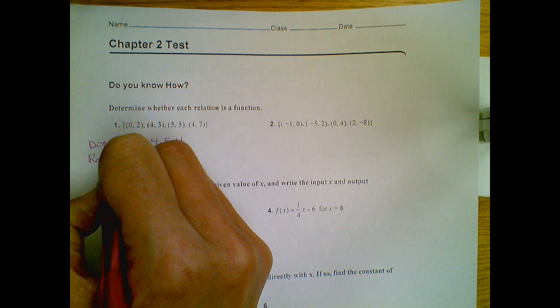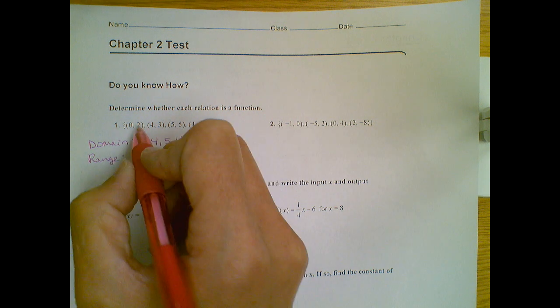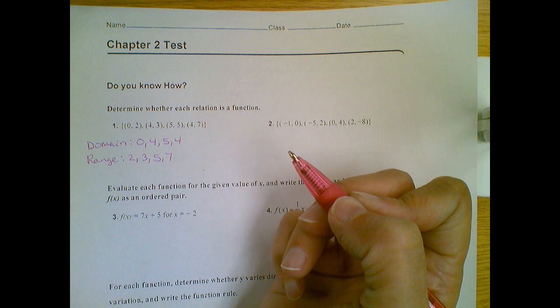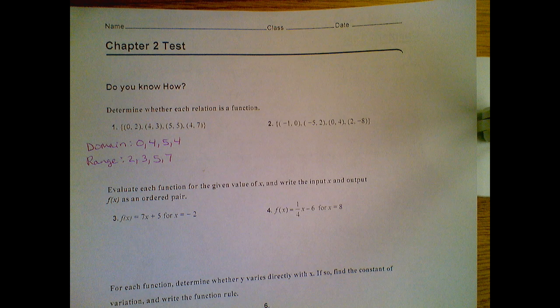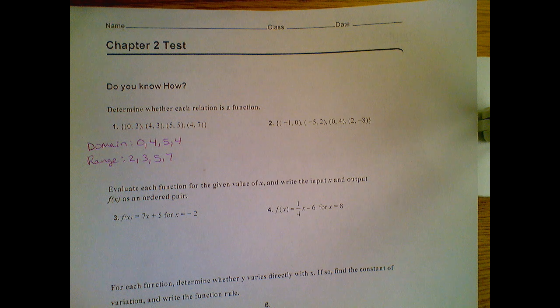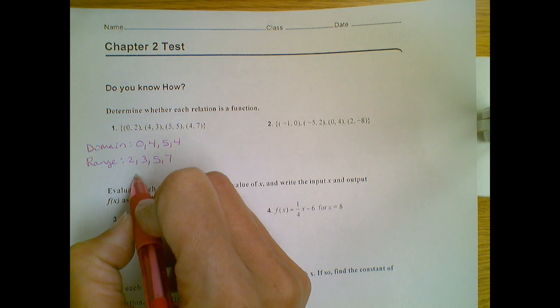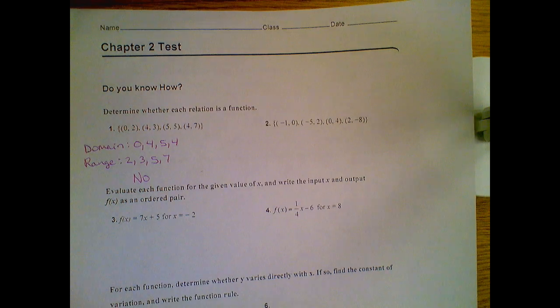The range is then going to be our y's. So 2, 3, 5, and 7. Now, to tell if it is a function or not, we could graph these and do the vertical line test, but an easier way, if they give you coordinates, is just to look to see if you have duplicate x values. So look at our domain, we have duplicate x's, so we're going to say no, it is not a function.